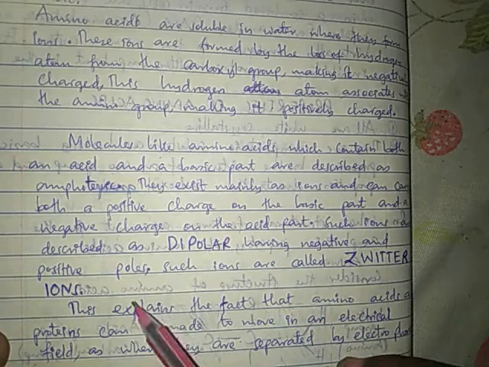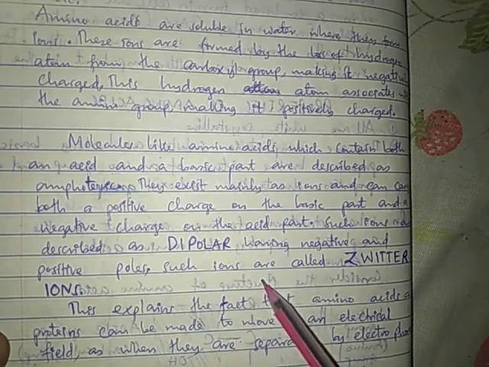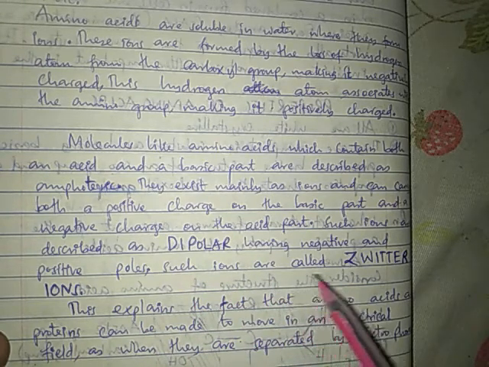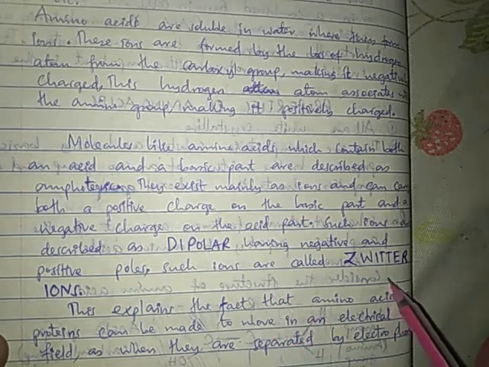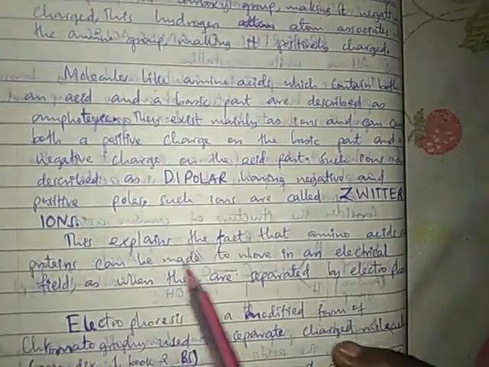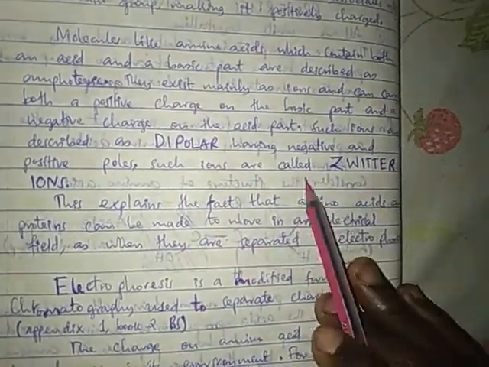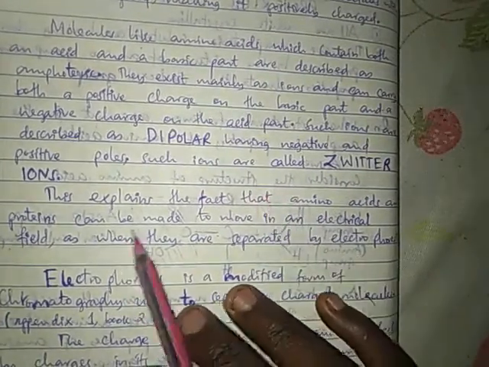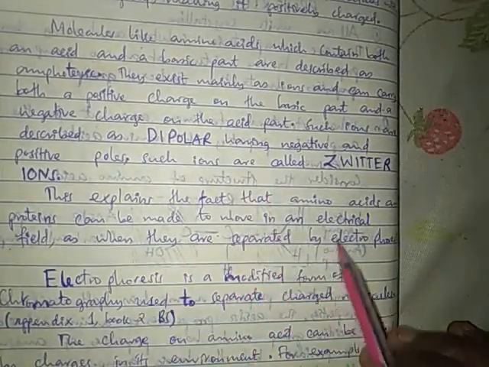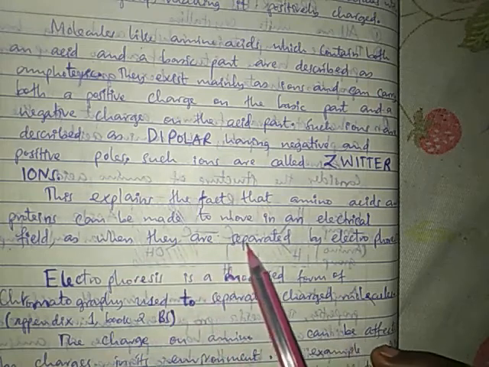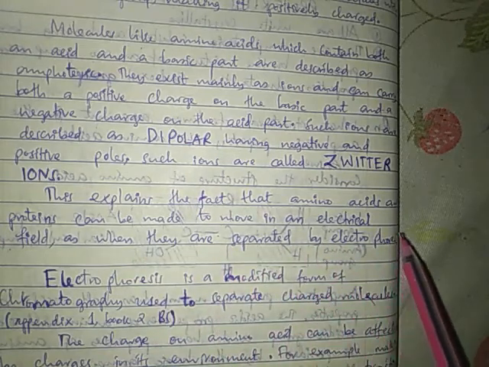Having negative and positive poles, such ions are called Zwitter ions. This explains the fact that amino acids and proteins can be made to move in an electrical field, as when they are separated by electrophoresis.